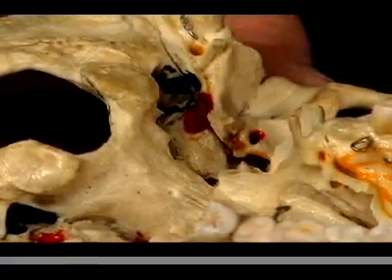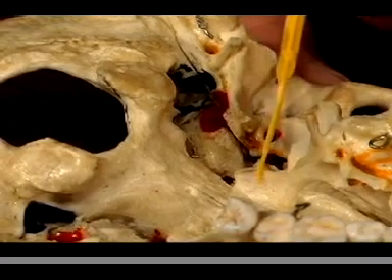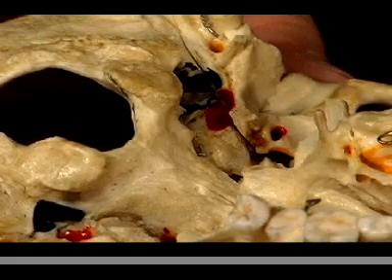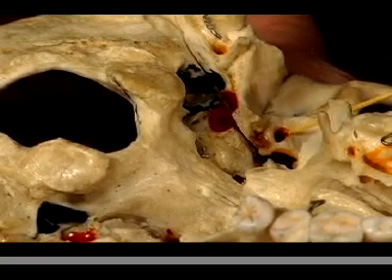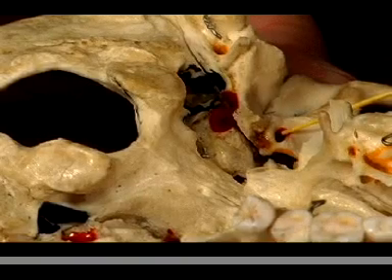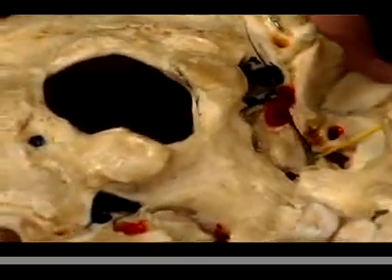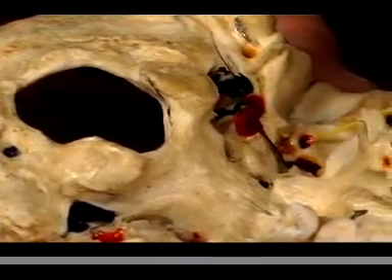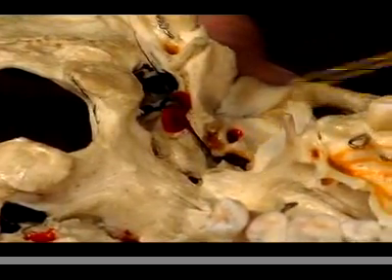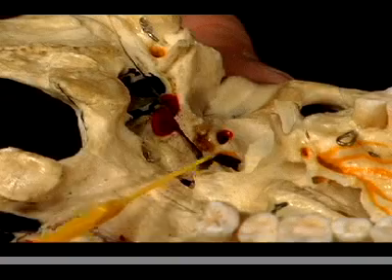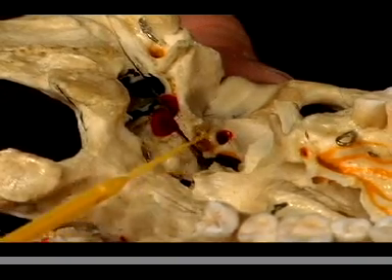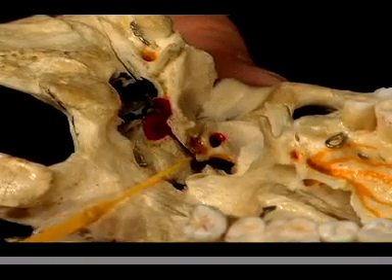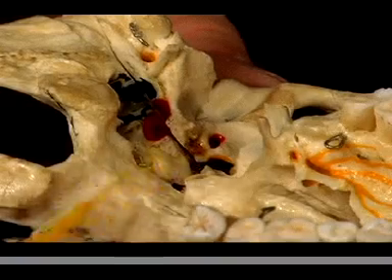This tube then runs anteromedially toward the pharynx. So let me refresh. What foramen is this? What foramen is that? Right next to this one. Ovale and spinosum, they're right next to each other. So the pharyngotympanic tube is running just posterior medial to those two foramina. Sorry, let me see this again. There. All right.